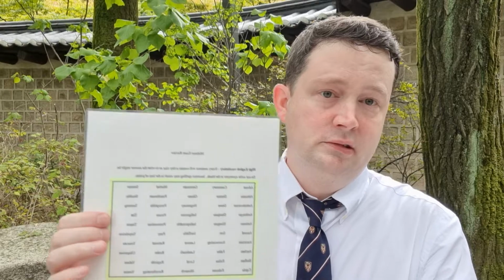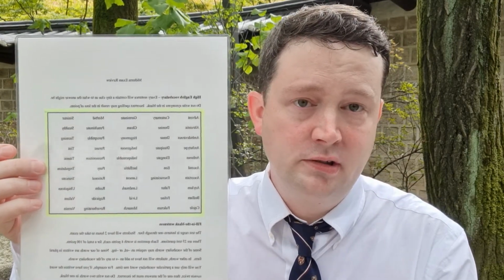If you want to use this one and take a pencil and, you know, scratch off the words as you go, you're welcome to do so. If you like this one, you can use this one instead. Or, my dear students, if you don't like either, you don't have to use either one. I'm just trying to help.